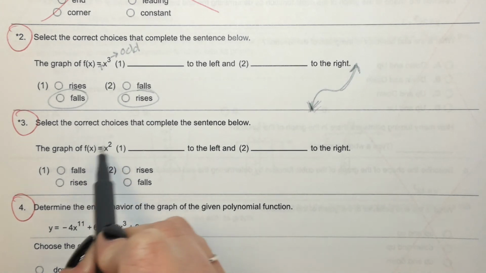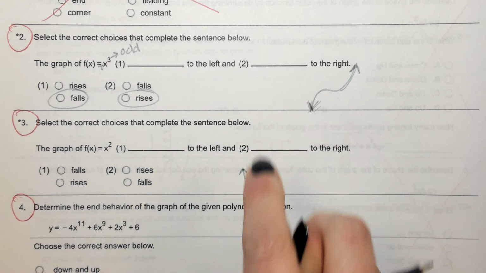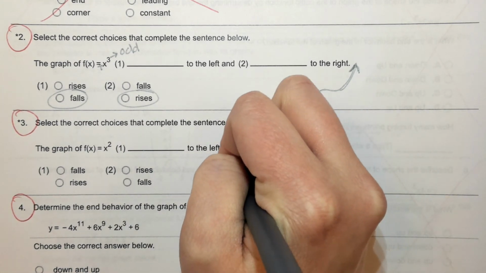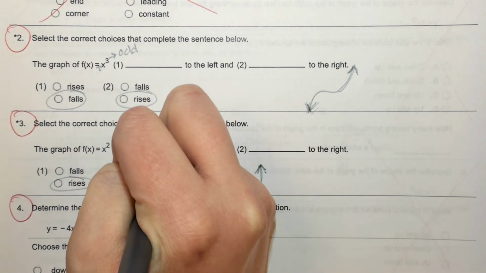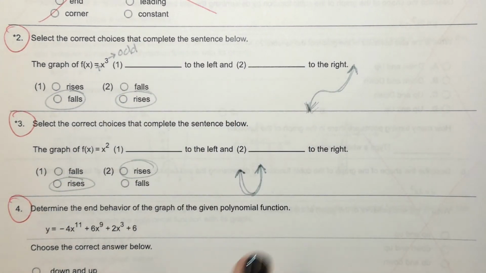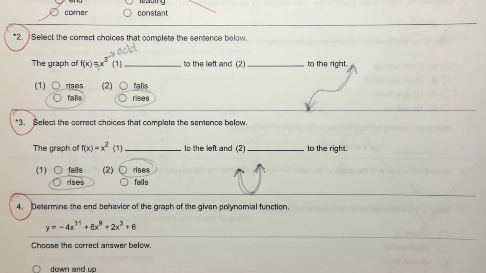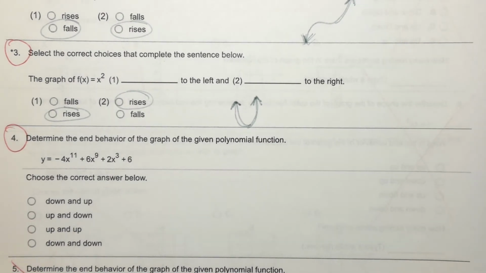All right, so x squared, we're doing the same thing. It's positive, so your ends are going up. To the left, we're going up, so it's rising. To the right, it's also rising, okay? And since that's even, those should both be the same. So that makes sense.